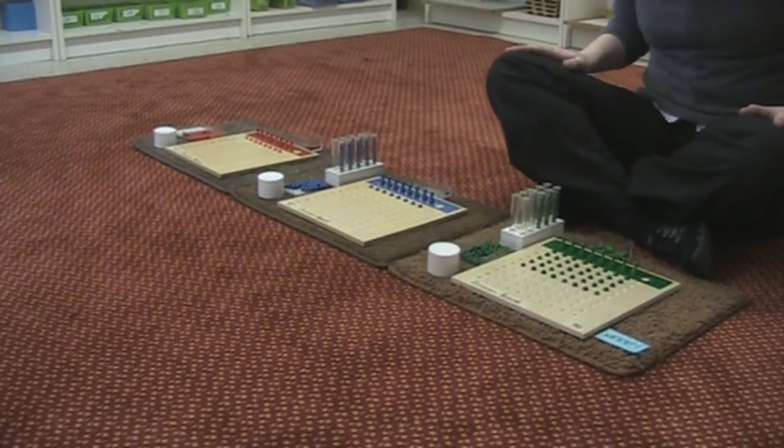I see that I have 1 row of hundreds, 1 row of tens, and 5 rows of ones. So my answer is 150.